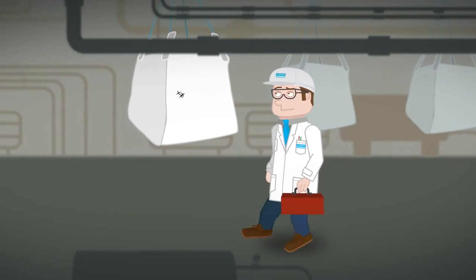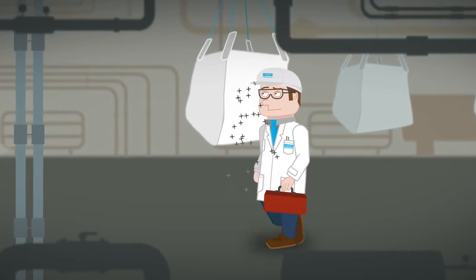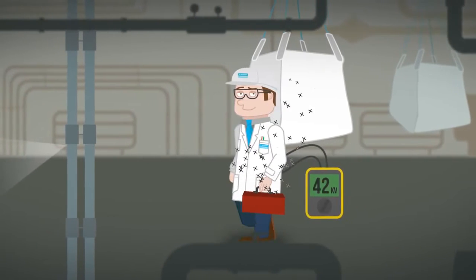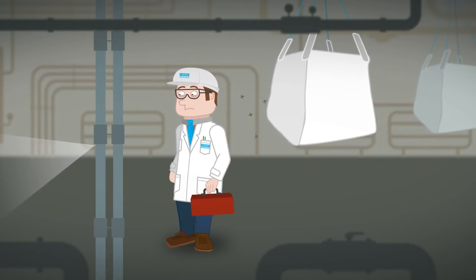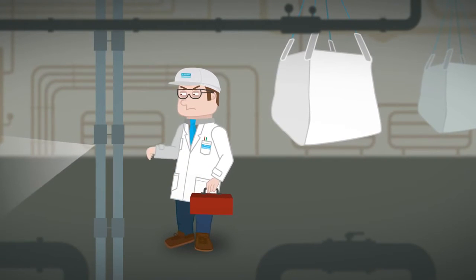Paul is heading over to a production unit. He comes in the proximity of a charged big bag, and the charges are attracted to Paul's clothing by induction. Charged Paul approaches a metal gas pipe, which has a gas leakage, and touches the pipe.